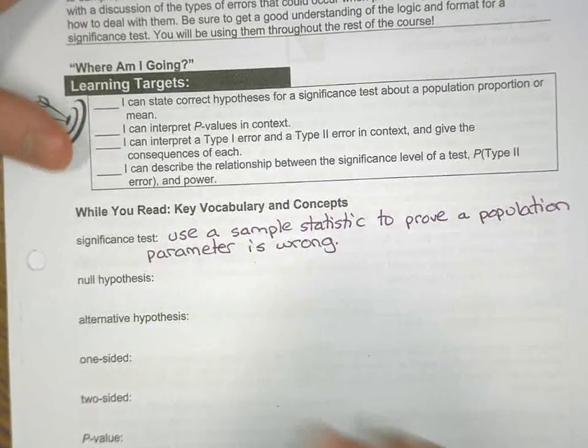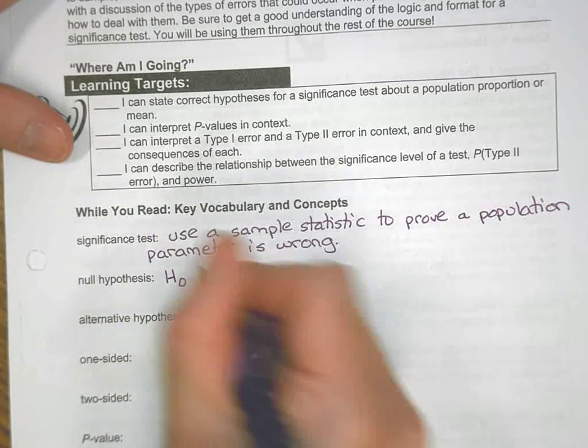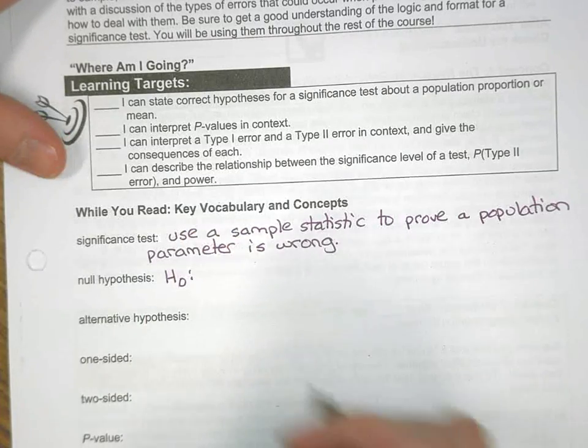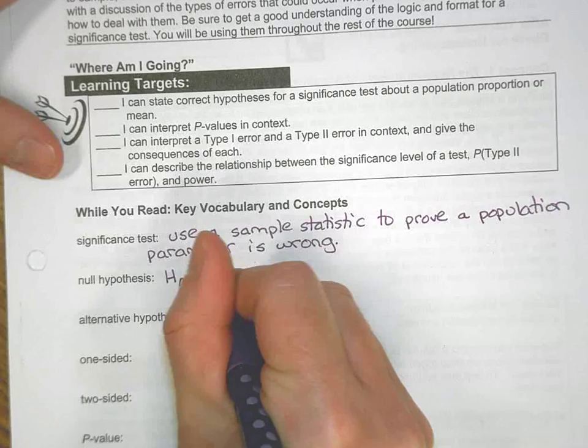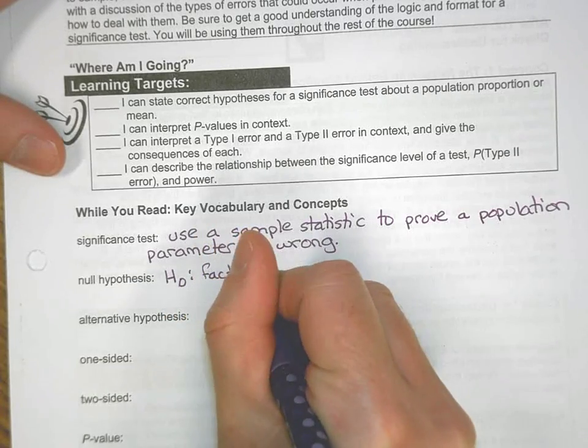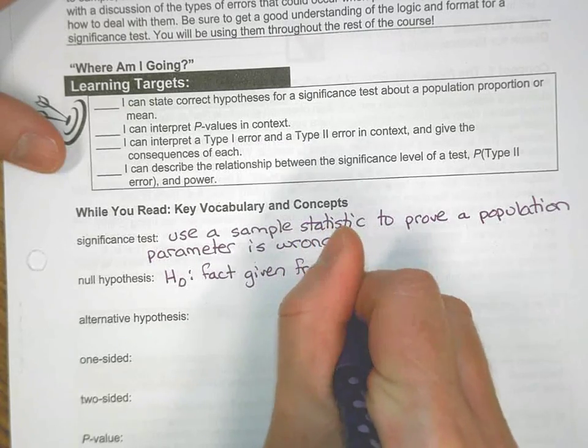Your null hypothesis, that's abbreviated a capital H with a subscript 0. That's stating what is true. It's a fact given from the population.